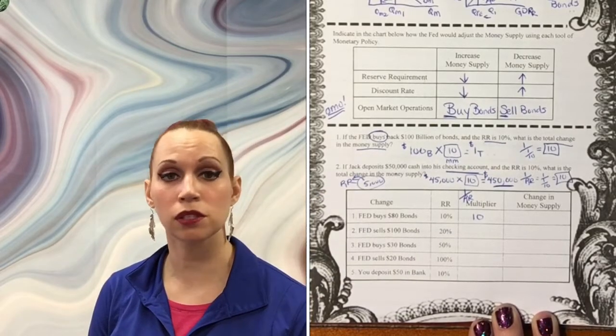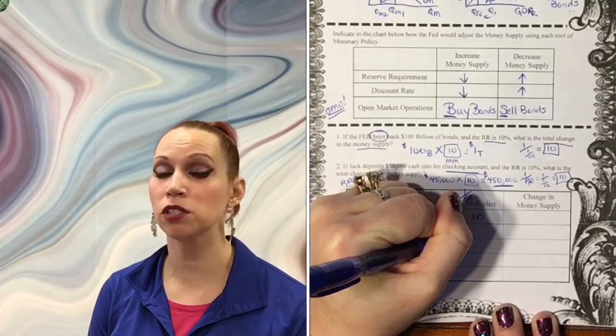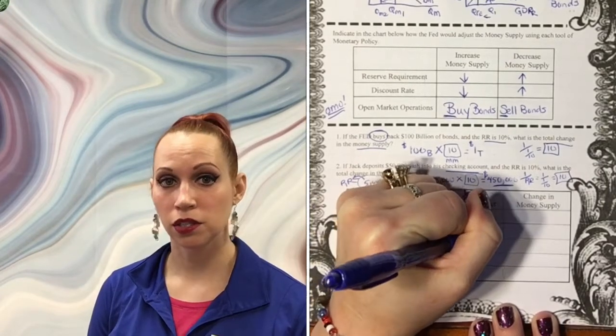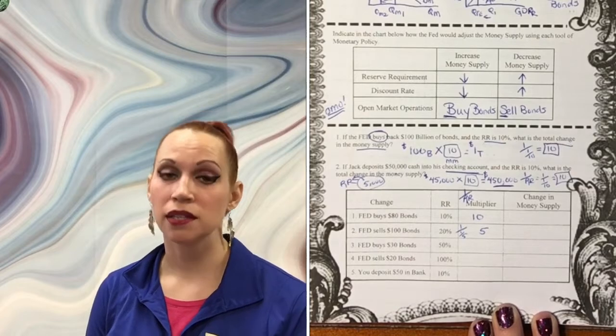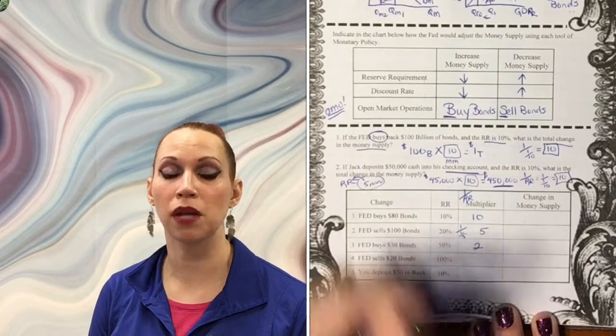For the second one, your reserve requirement is 20%. 1 over 0.2 is going to be 1 over 1/5, so your multiplier is going to be 5. For the third one, your reserve requirement is 50%. That's going to be 1 over 0.5 or 1 over 1/2, which means your multiplier is going to be 2.